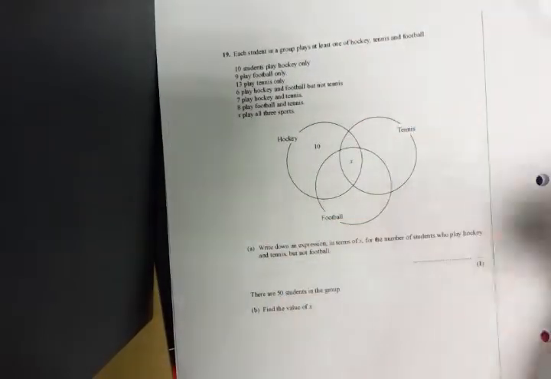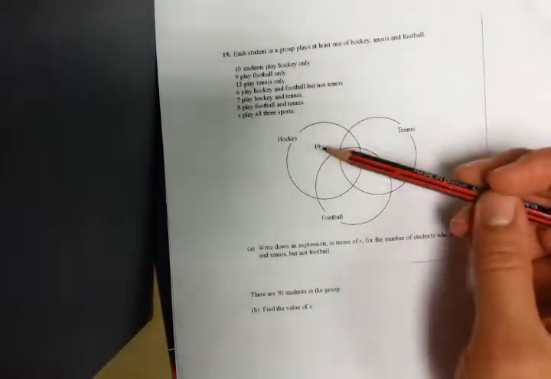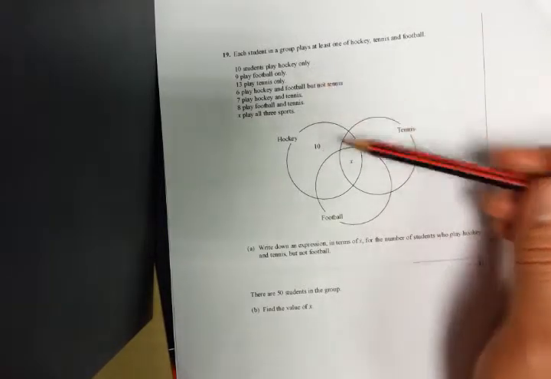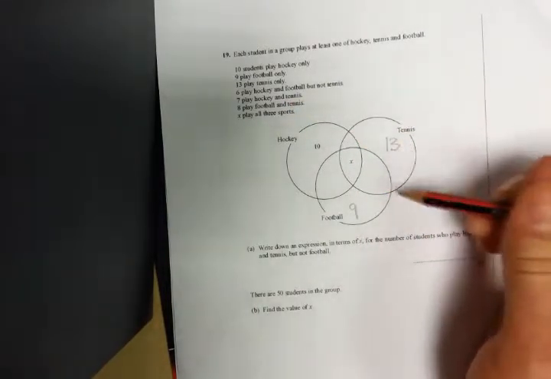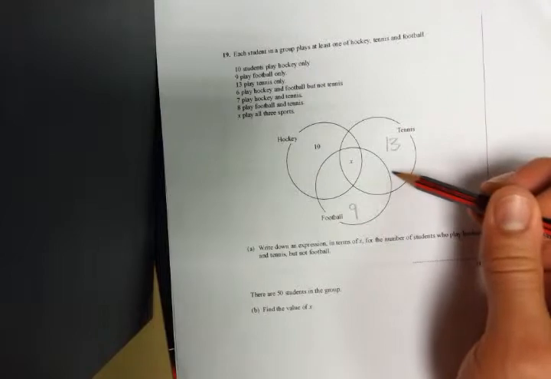Last question. Another fun one. So, we need to read these instructions very carefully. We know that 10 play hockey only, that number 10 is on there. It says 9 play football only, so that 9 can go here. 13 play tennis only, so this makes our life easier. When it says only, these are the exclusive groups that are just in these areas.